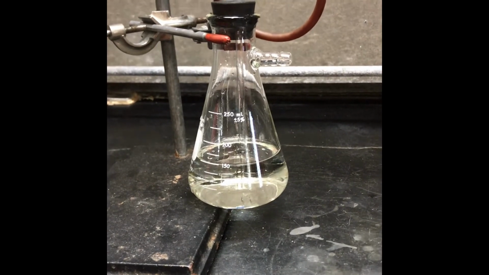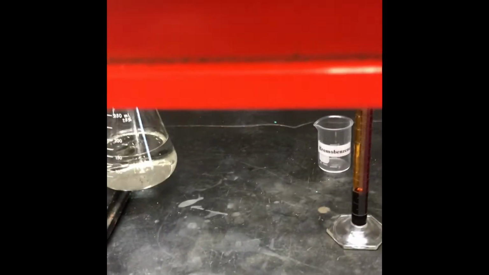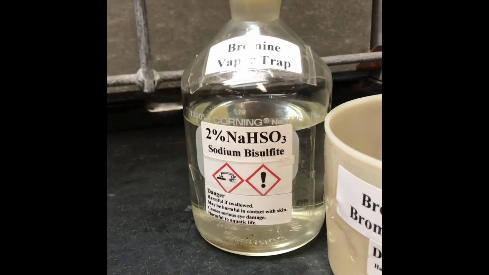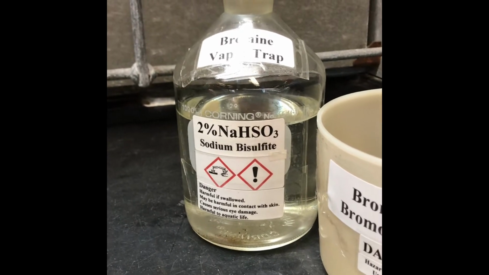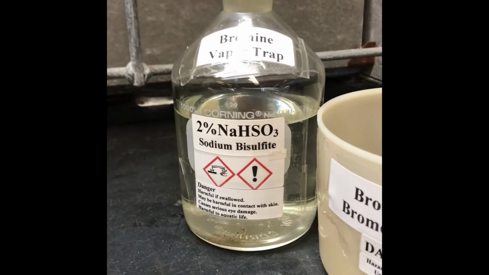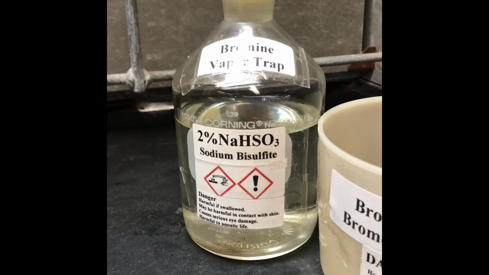That copper just like turned completely clear. Nah, I'm just kidding. So the reason why that's clear is because now we have that bromine trap solution, and that bromine trap solution isn't the copper chloride mixture. It's actually a 2% sodium bisulfite.